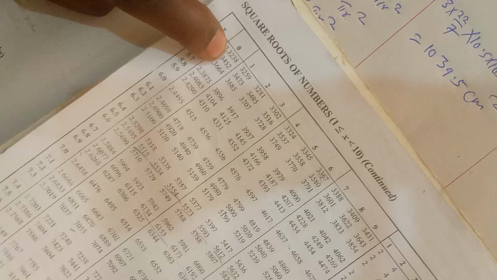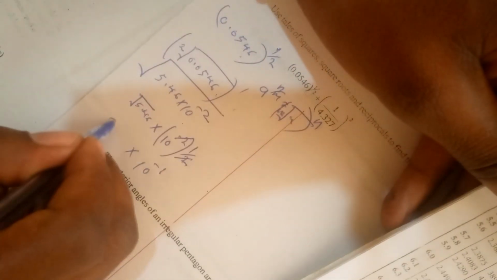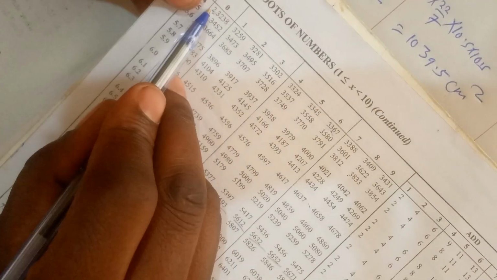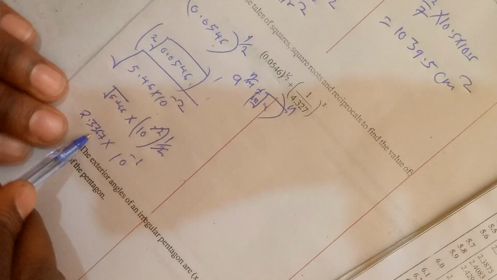The mathematical tables you should use are the 7th edition. That is, the square root of 5.46 is 2.3367.